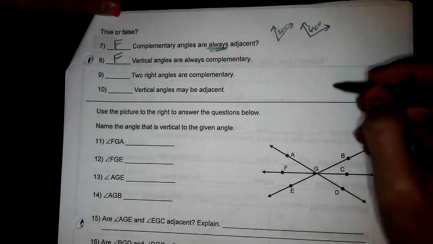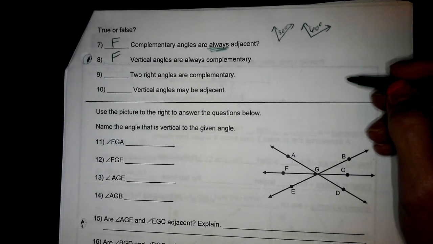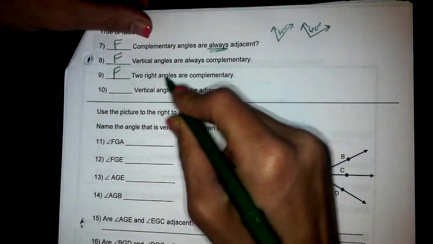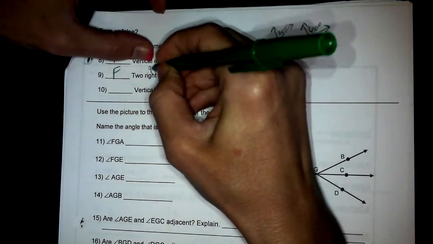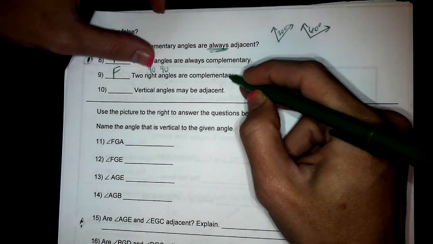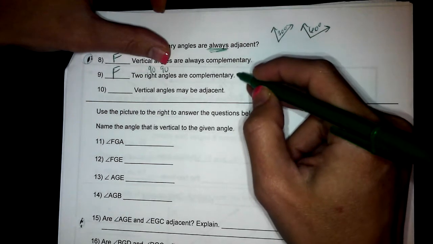Vertical, they would just be the same. They don't have to be complementary. They could be, but they don't have to be. Two right angles are complementary. Well, that's not true, because if I have two right angles and both of them being 90 degrees, then there's no way that they're going to add up together to equal 90 degrees. Two right angles would actually be supplementary, not complementary.